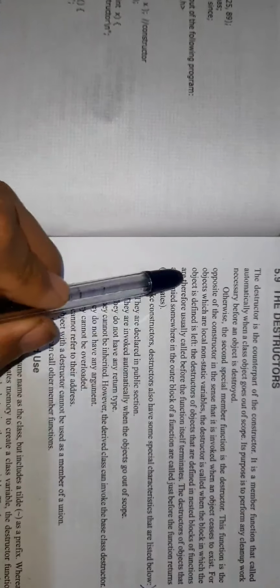So the second special member function is the destructor. This function is the opposite of the constructor in the sense that it is invoked when an object ceases to exist. Once the purpose of the object is done, that particular member function gets invoked, gets called automatically.